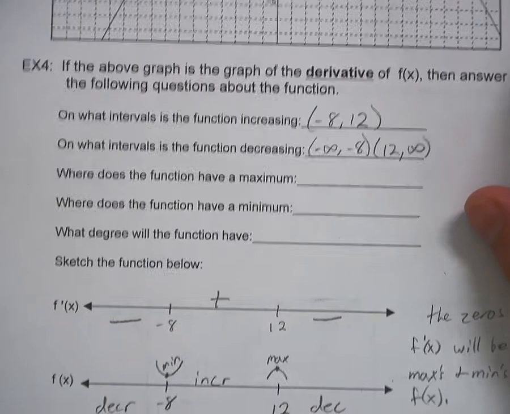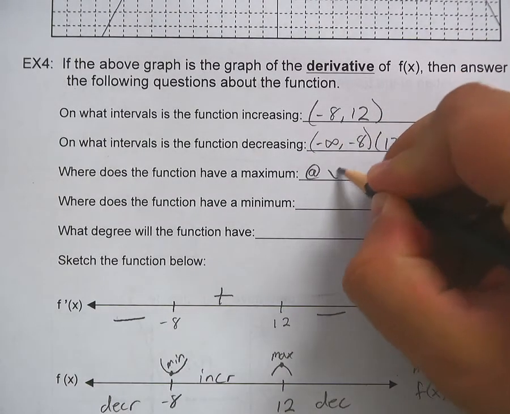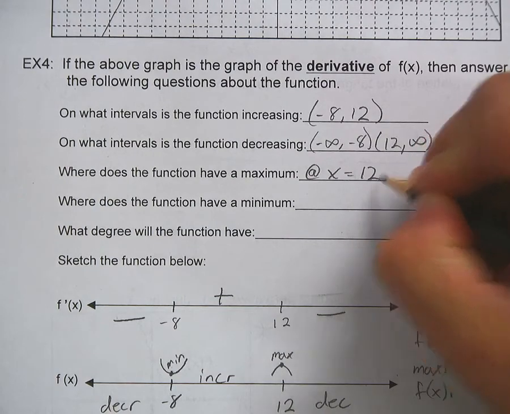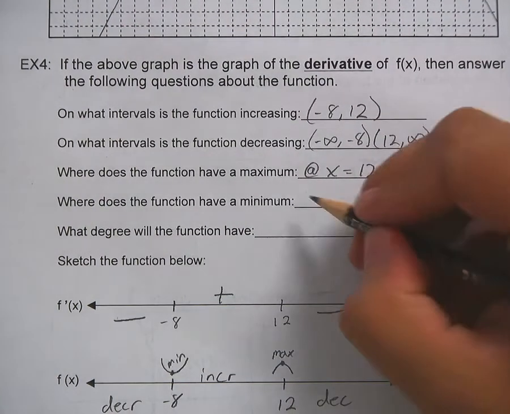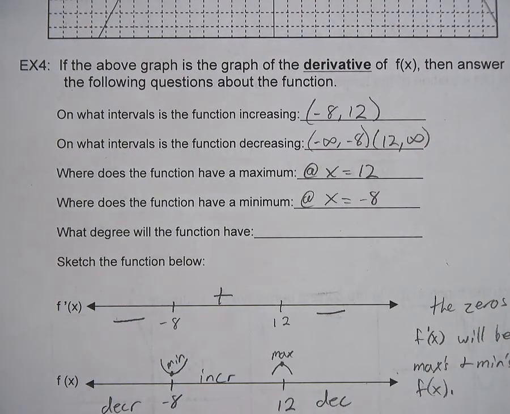Where does the function have a maximum? Well, it has a maximum at x equals 12. Where does the function have a minimum? At x equals negative 8. What degree will the function have? Ooh, this is fun. What degree will the function have? If you remember, I stated something on the last set of notes. I said the degree of the function is always 1 more than the derivative.